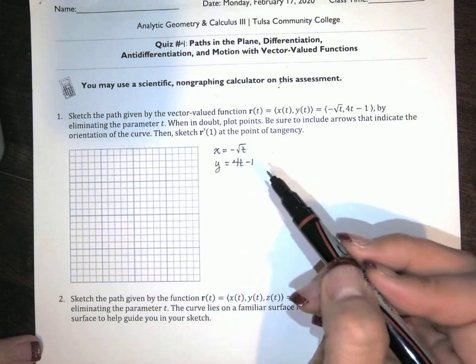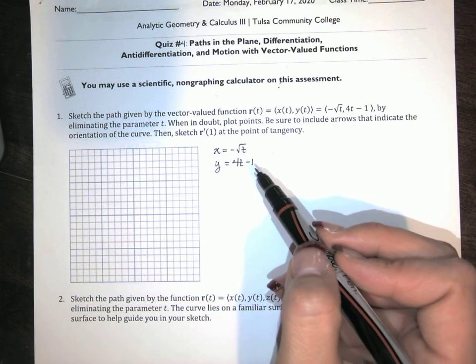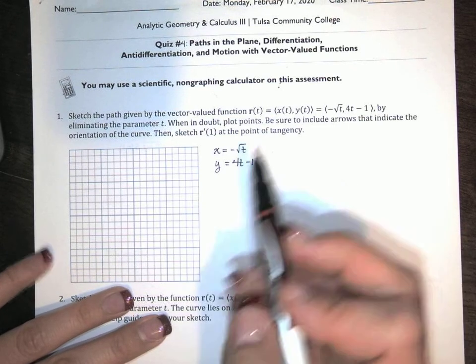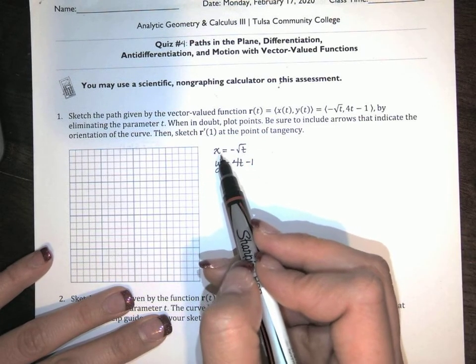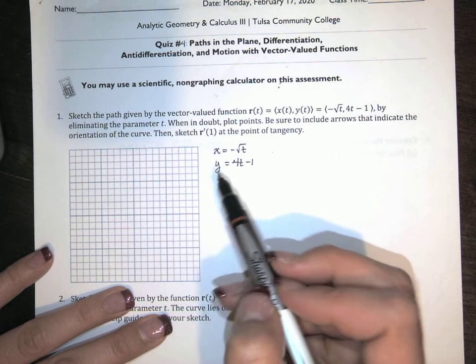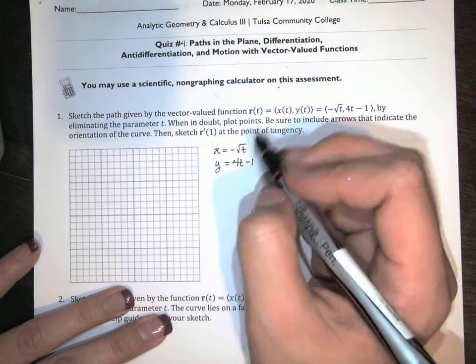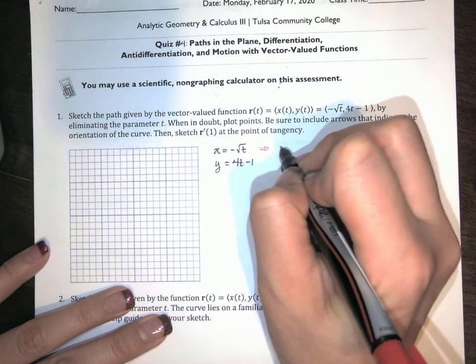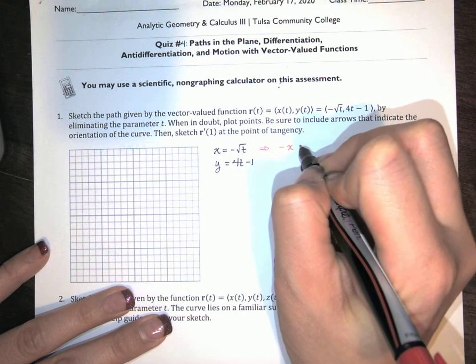I could get x as a function of y, but we're not as familiar with or comfortable with those types of functions. It's a little bit harder to graph. So we're going to get t in terms of x and then substitute, rather than getting t in terms of y and then substituting. So I'm trying to get t by itself here. First, I'll multiply both sides by negative 1.